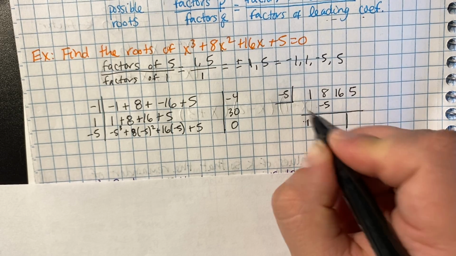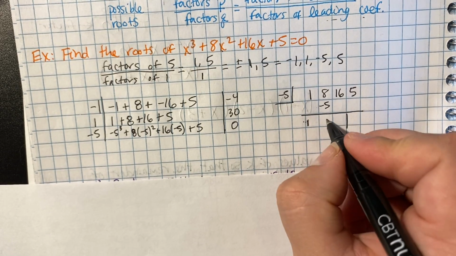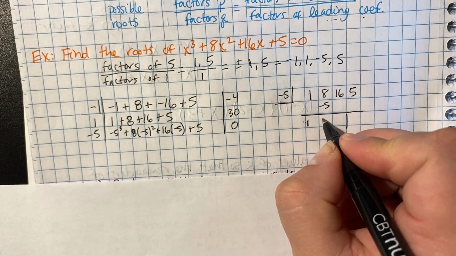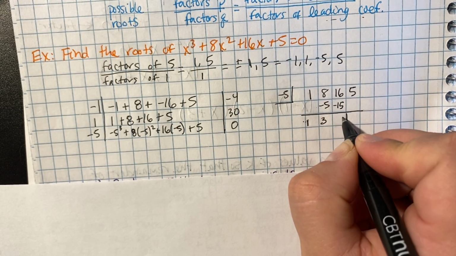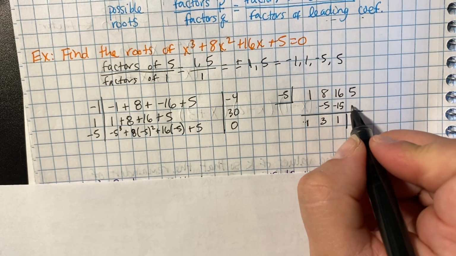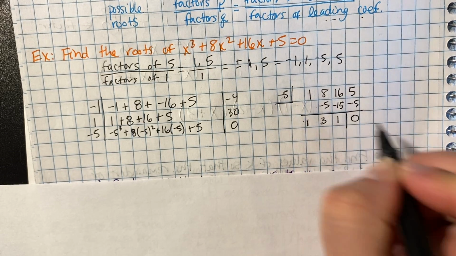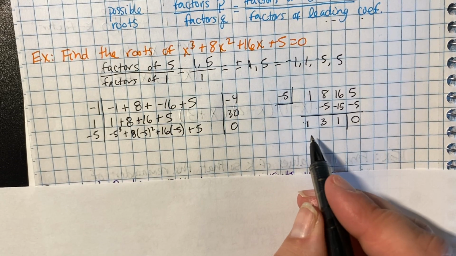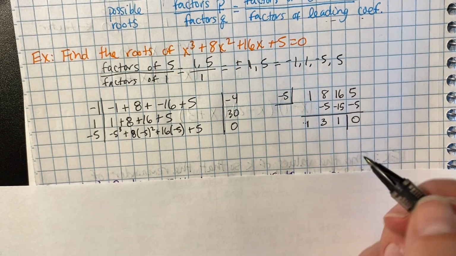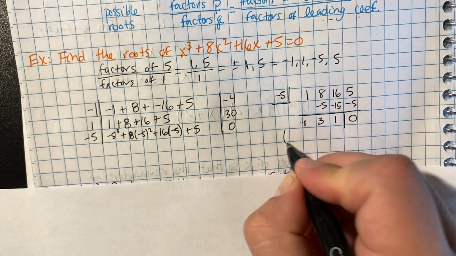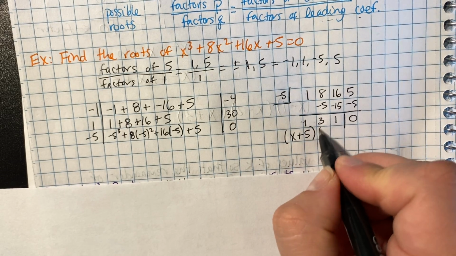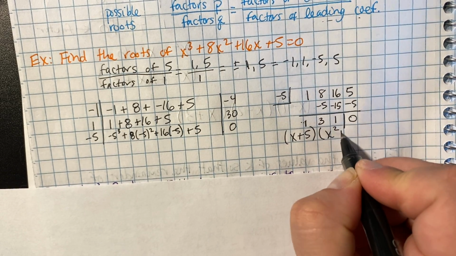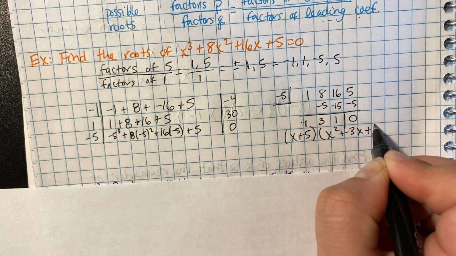Then -5, because we do multiply and bring it up. And that's a 3. And that's a -15. And that's a 1, -5, and a 0. So what we just did is we have an x plus 5, because that's this piece here, and an x squared plus 3x plus 1.